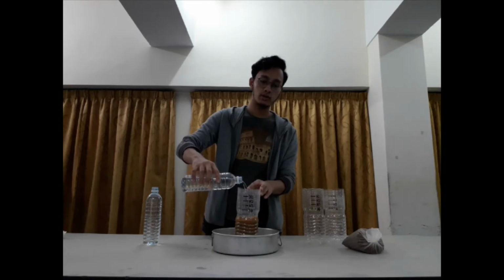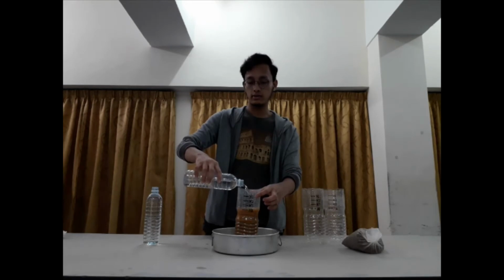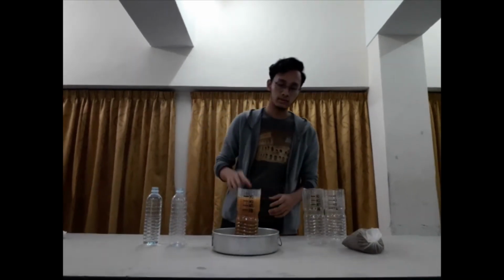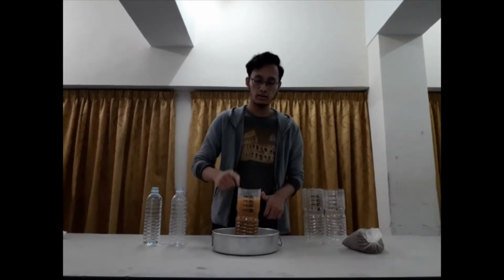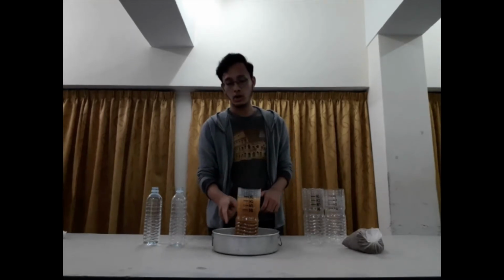Make sure the water reaches the H1 level. Alright, that's been reached. Right now we are going to take the time taken for this water to saturate the soil.